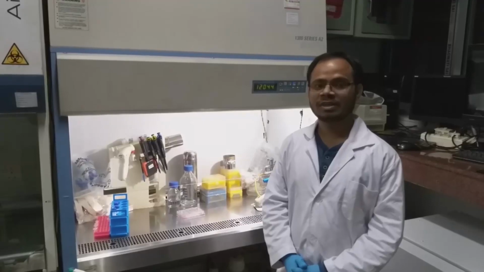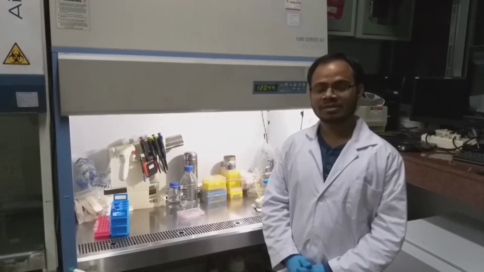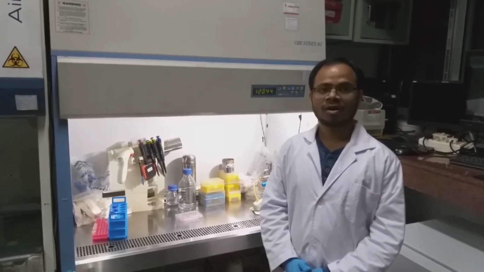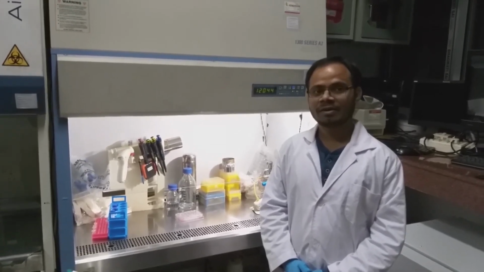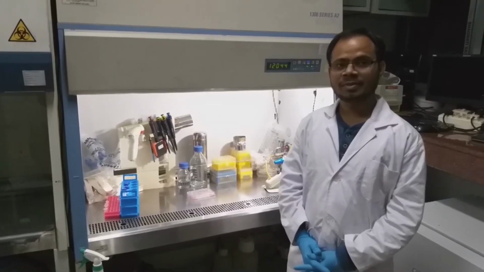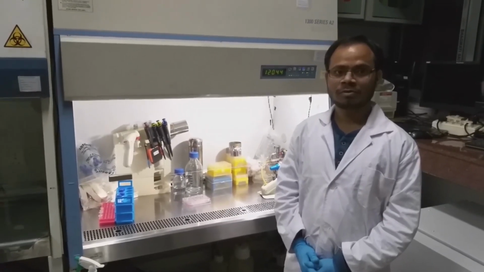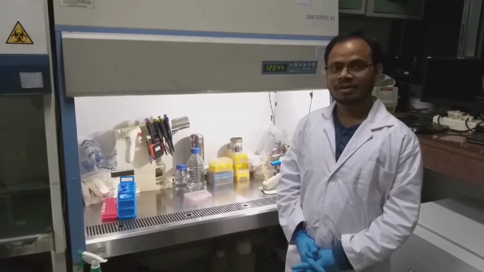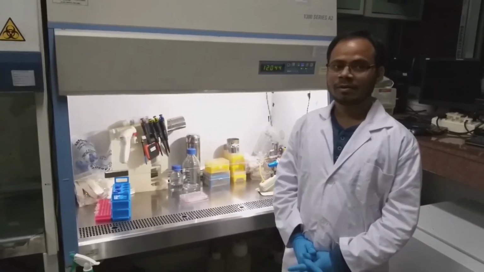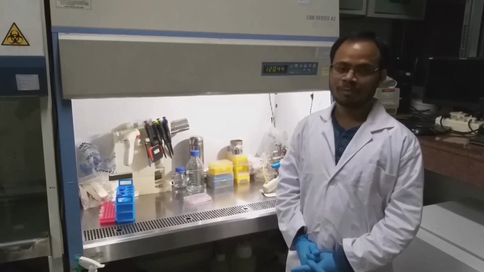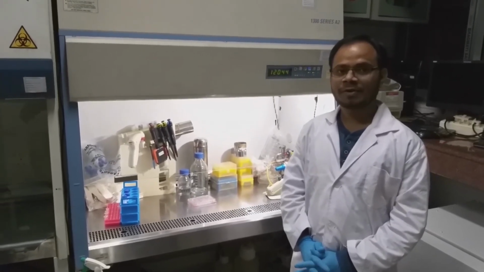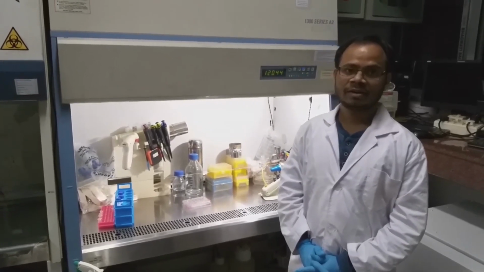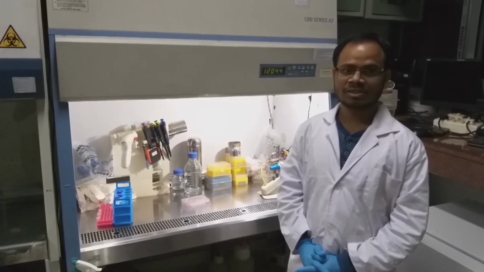In the chemical transfection method, there is a wide variety of choices available, like using cationic lipids or peptides or polymers. In this method, we are going to show PEI based transfection. For that, we have to mix DNA with the incomplete media first. After mixing, we have to add polyethylenimine directly to that mixture.